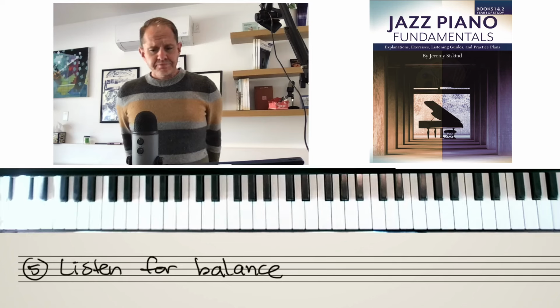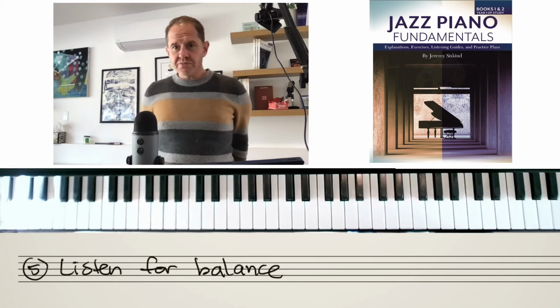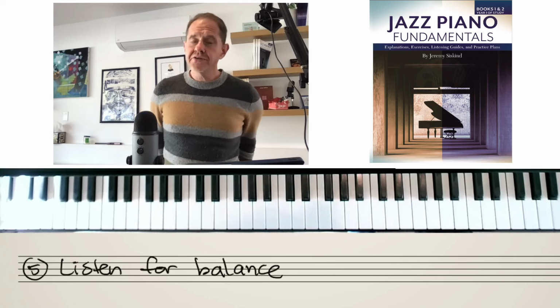So that left hand should be really sotto voce, under your breath. I always think of the aural image of a brush hitting the snare drum.